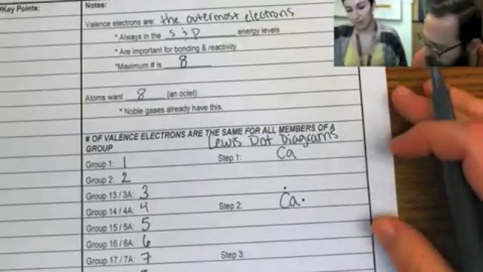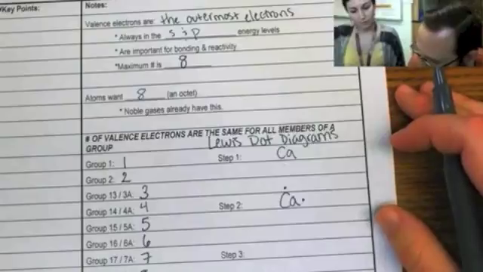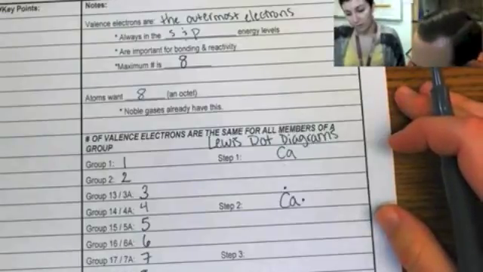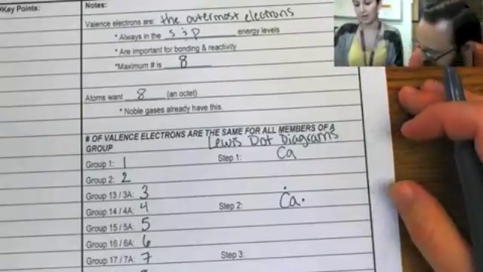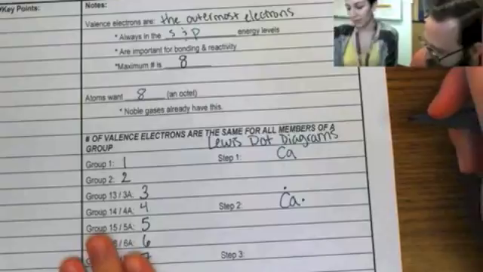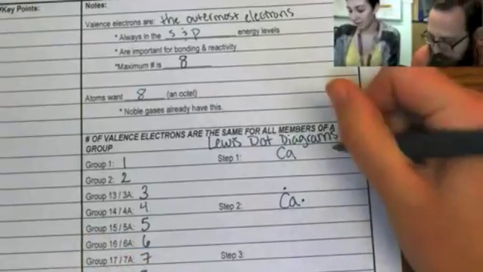What's the next one? What if I have more than 2 valence electrons? What is our next one we're going to talk about? Oh, it's silicon. What am I going to do with silicon? He's in group 14. So how many valence electrons do you think he's going to have? He's going to have 4 if he's in 14.